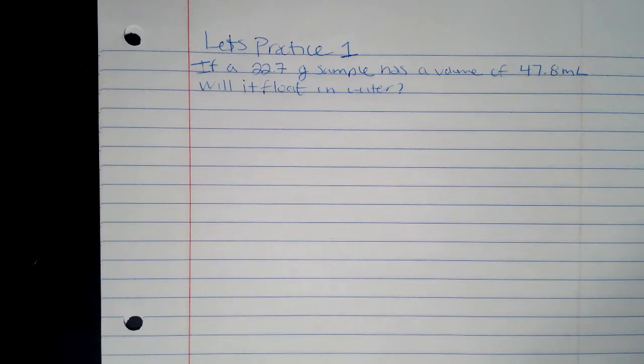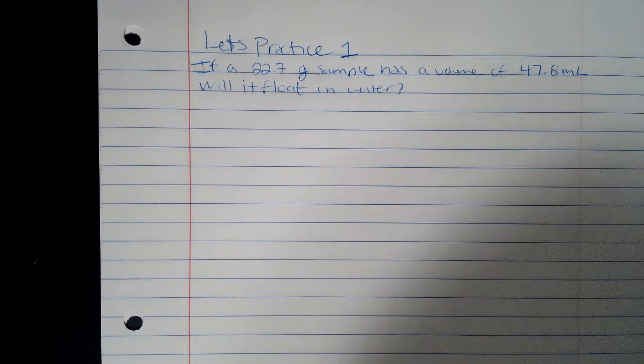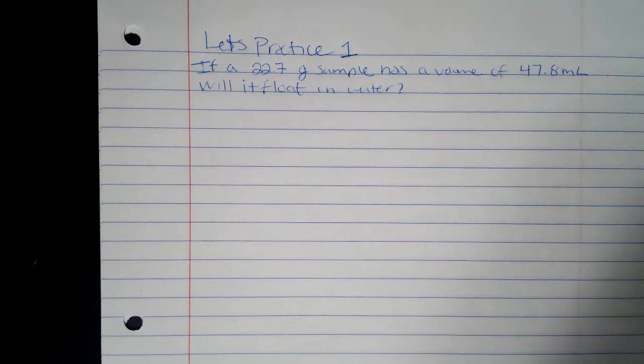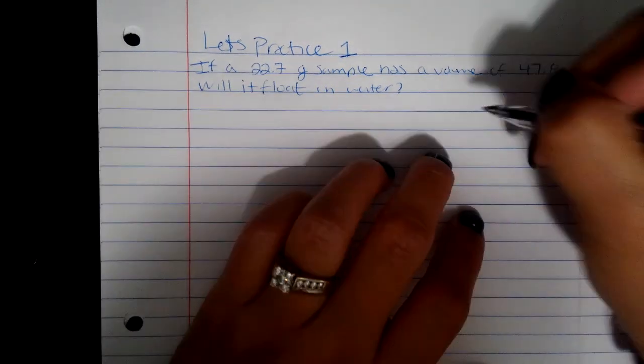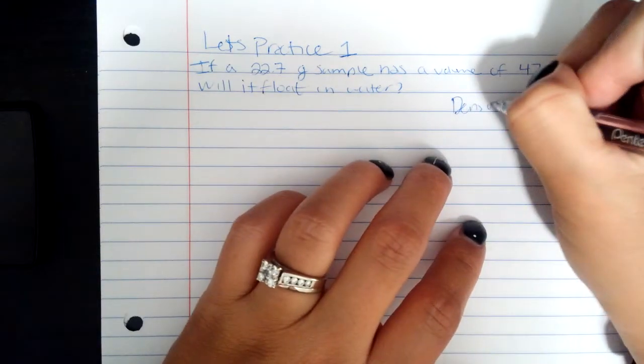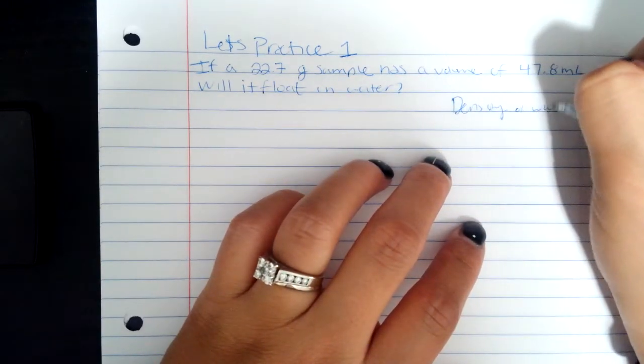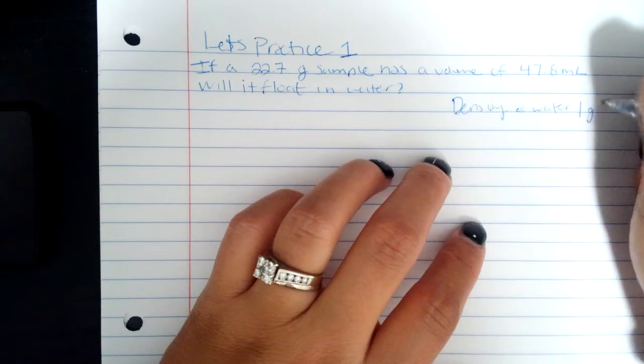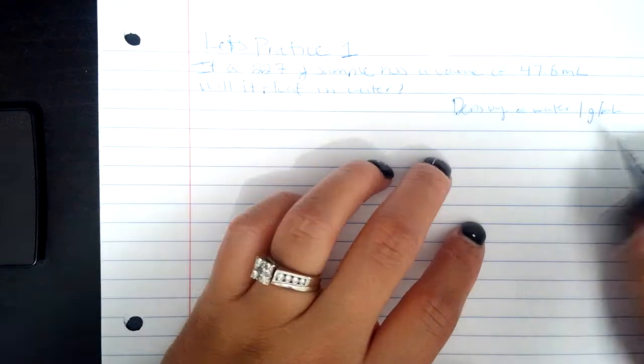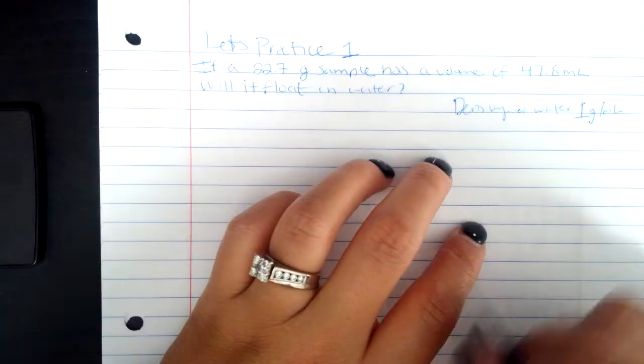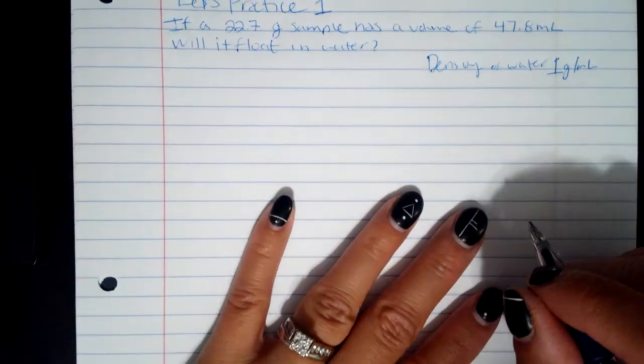So if we take a look at this problem, for example, it says if a 22.7 gram sample has a volume of 47.8 milliliters, will it float in water? Well, we have to think about what the density is, because we've said that if you are less dense than water, and the density of water is 1 gram per milliliter, so we always have to check that we are less than 1 gram per milliliter.